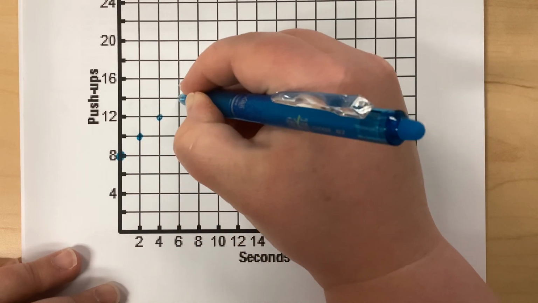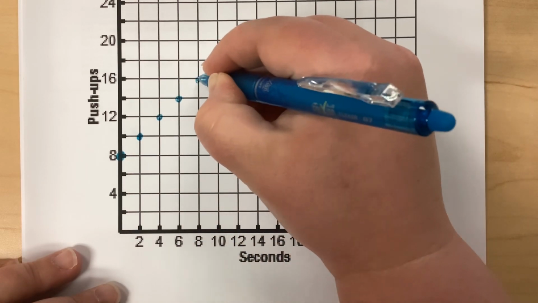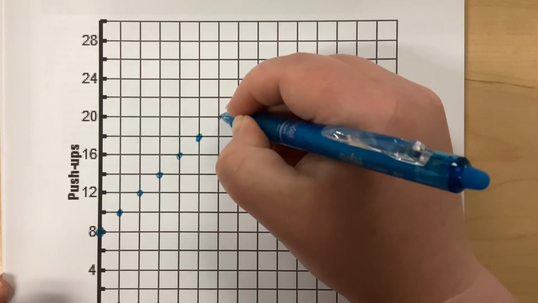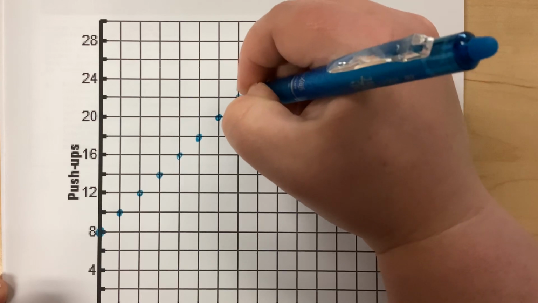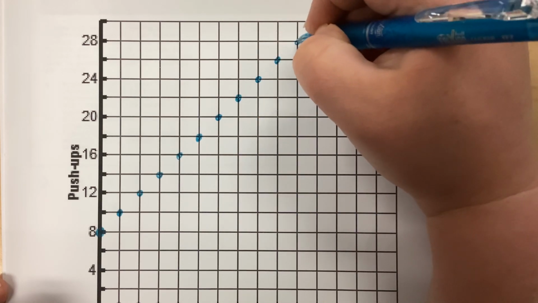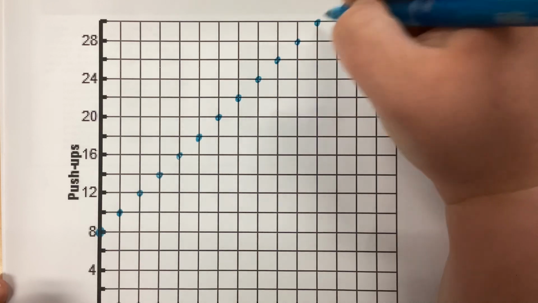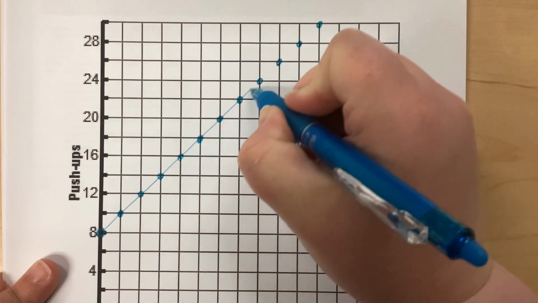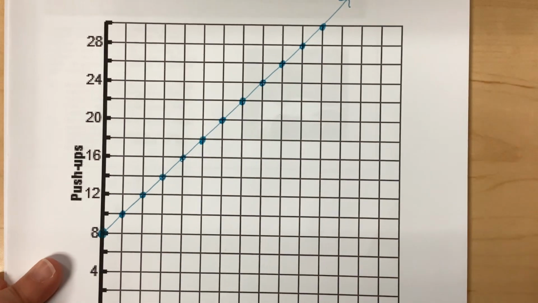And what I'm going to do is I'm going to get as many points as I can to represent Reagan's line. Okay, so now I'm going to draw my line, and this one right here represents Reagan.